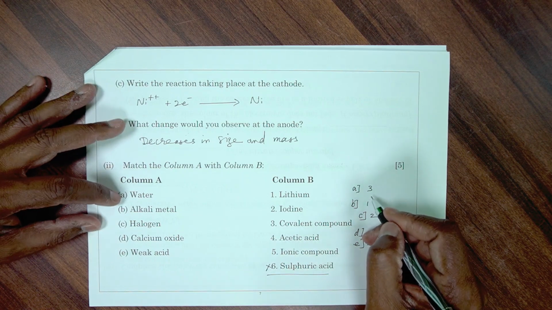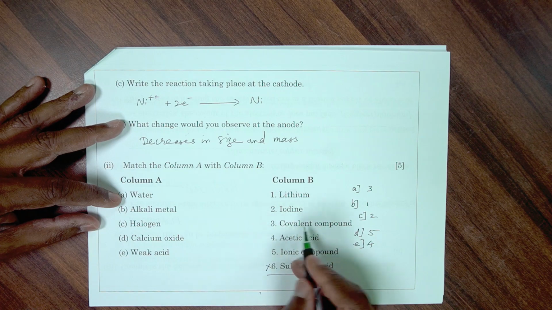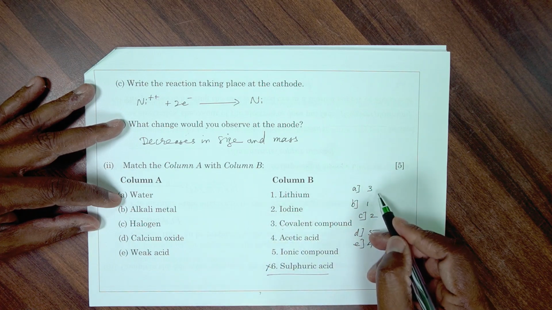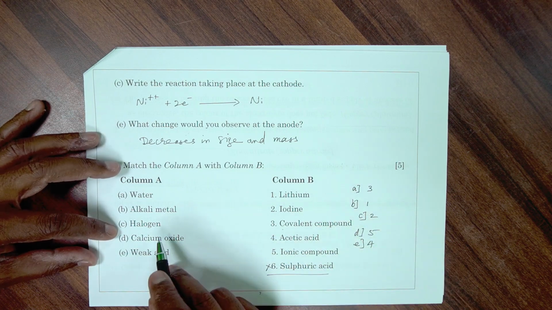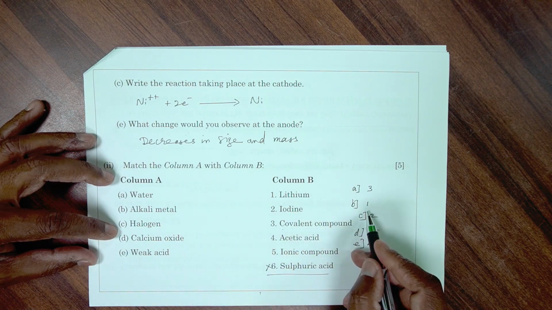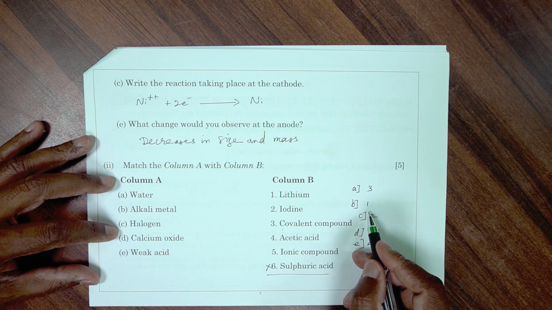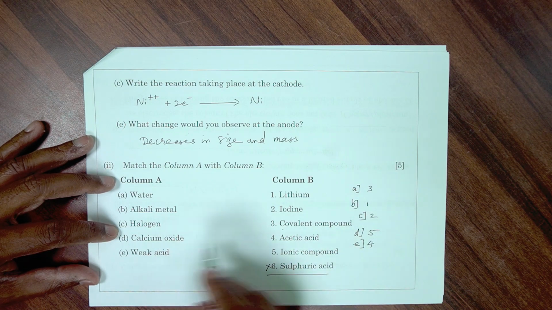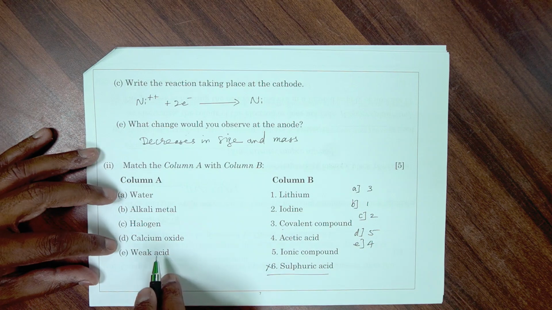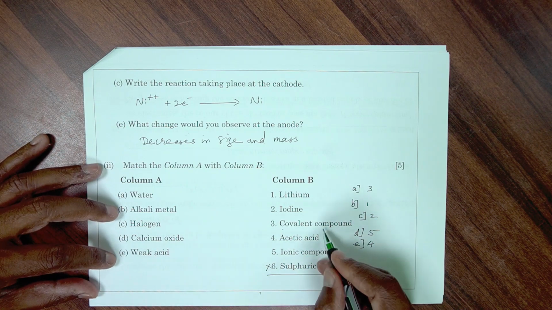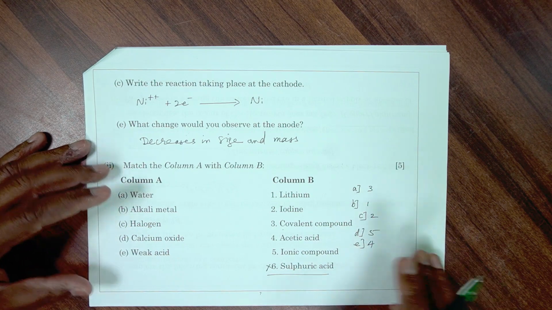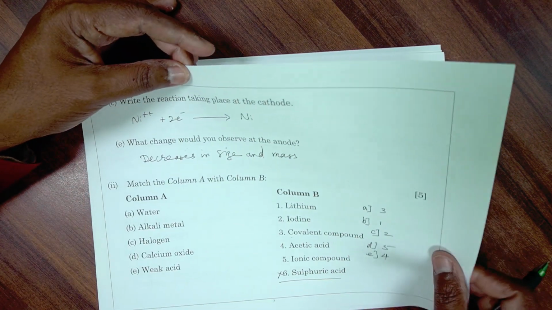So answers once again we can check. Water matches with the covalent compound. So it is 3. The alkali metal matches with 1, that is lithium. And halogen is iodine here. Halogen C is 2, right? D, calcium oxide is ionic compound 5, and E, weak acid is acetic acid 4. So it is matched. Always recheck your answers once you write.